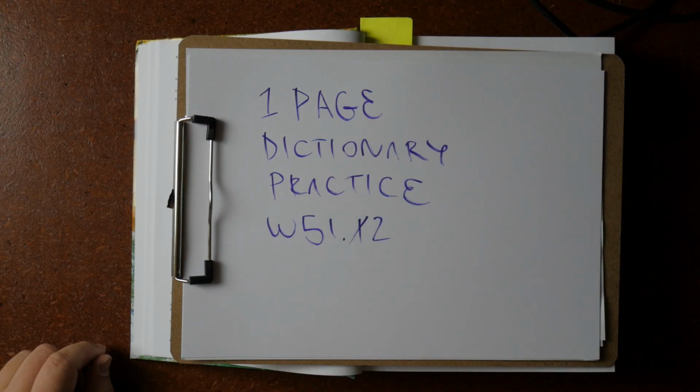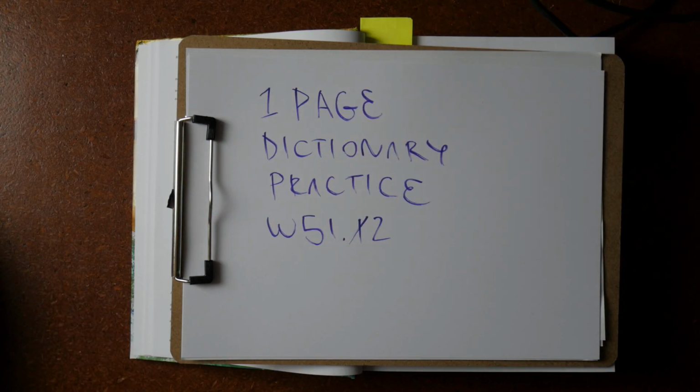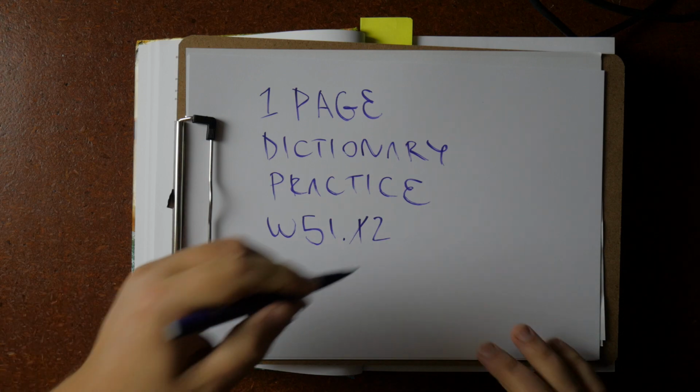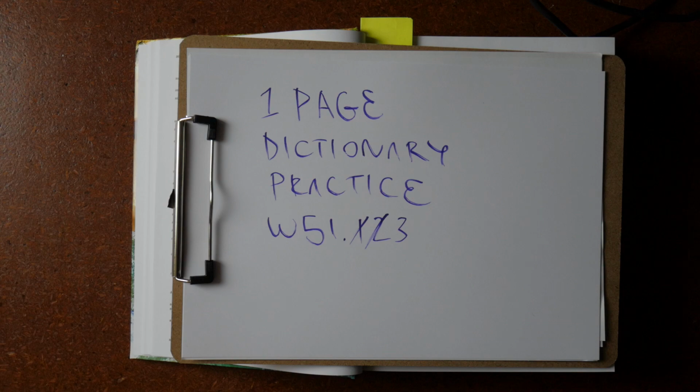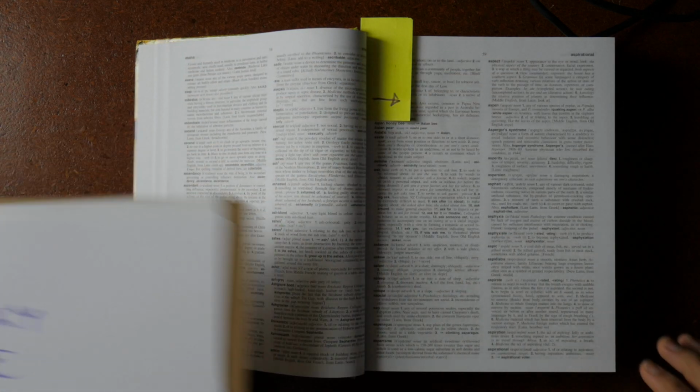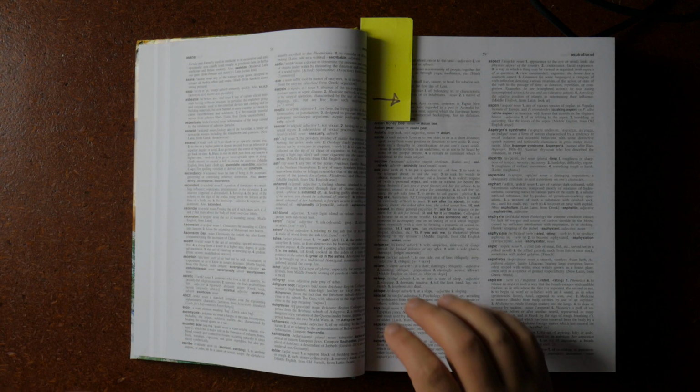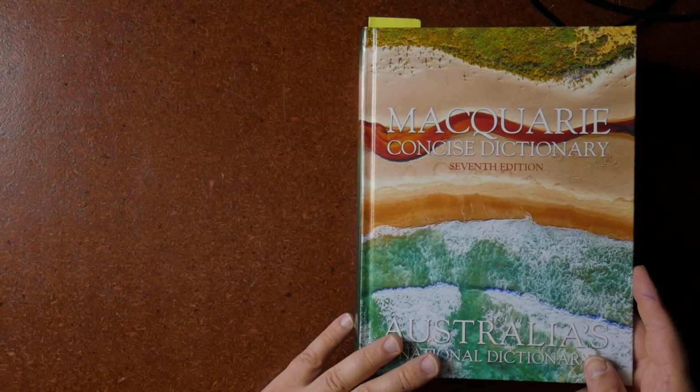Here we go, another day, another one-page dictionary practice. So it's Wednesday, week 51, day 3. I'm going to read page 59 from the Macquarie Dictionary.